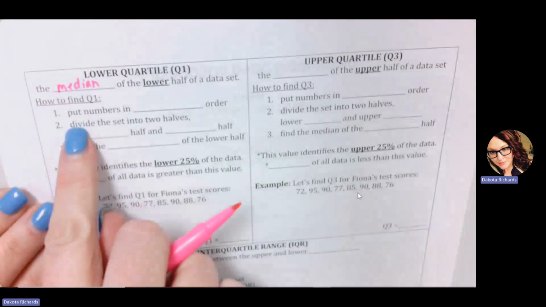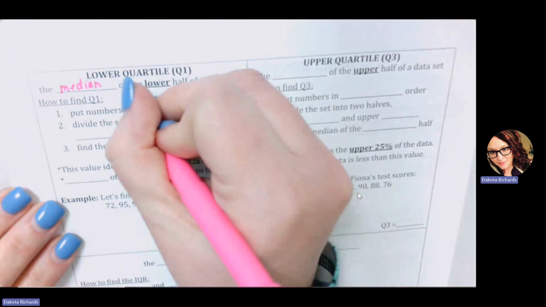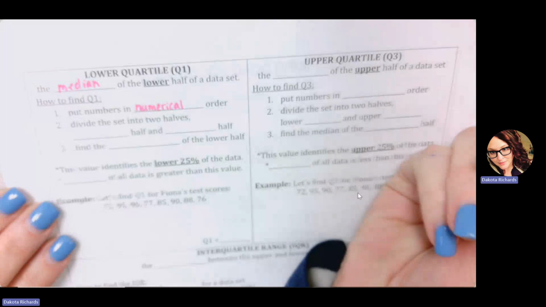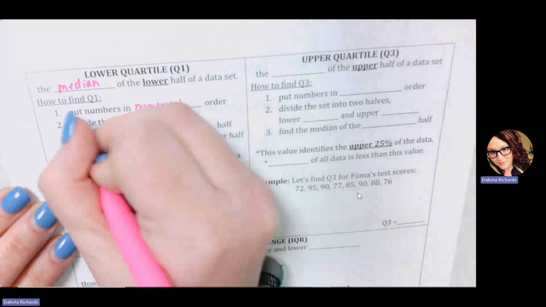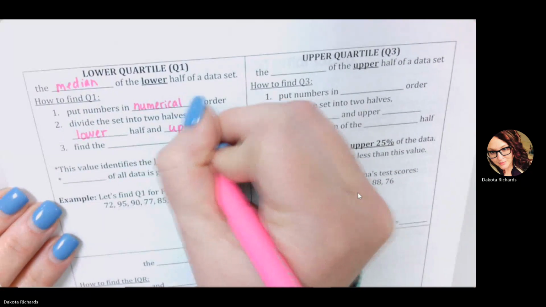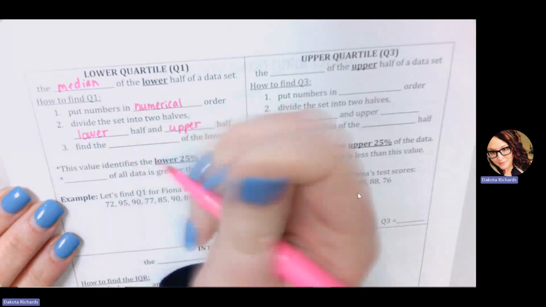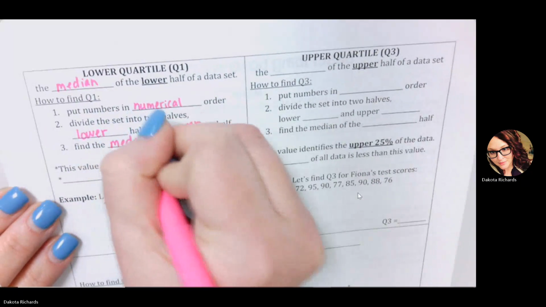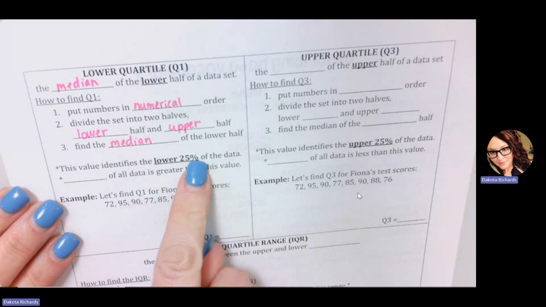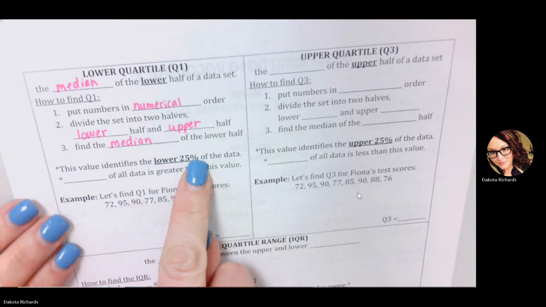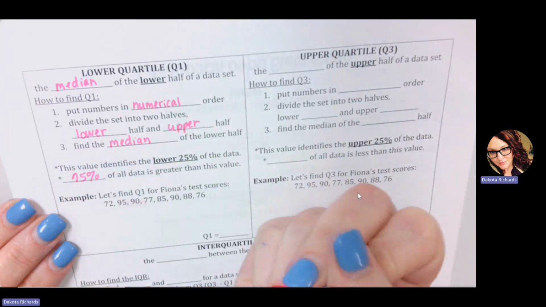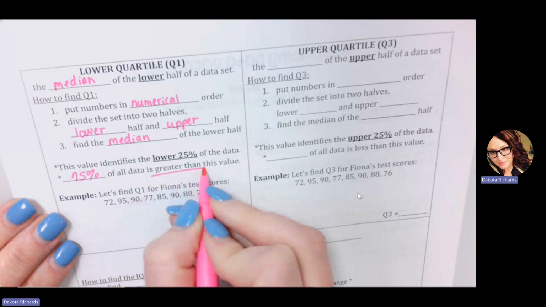So you have to do a few things. You have to put the numbers in numerical order. Divide the set into two halves, the lower half and the upper half. You find the median of the lower half. This value identifies the lower 25% of the data. So 75% of all data is greater than this value.